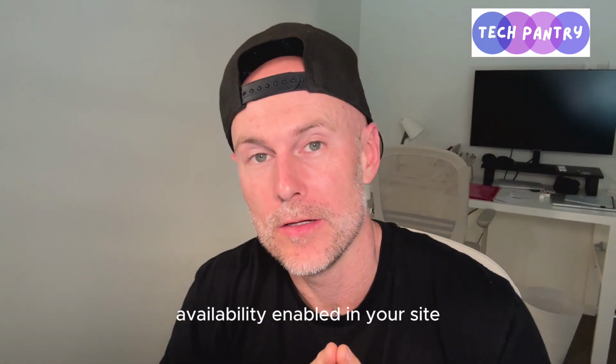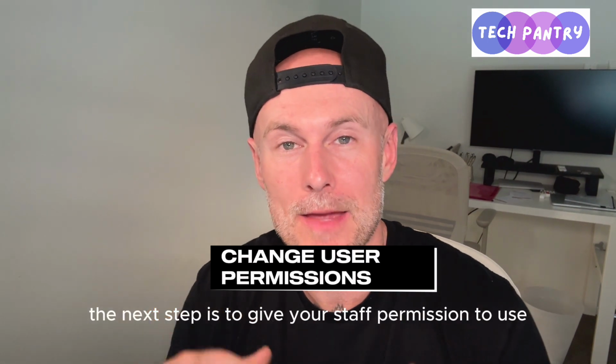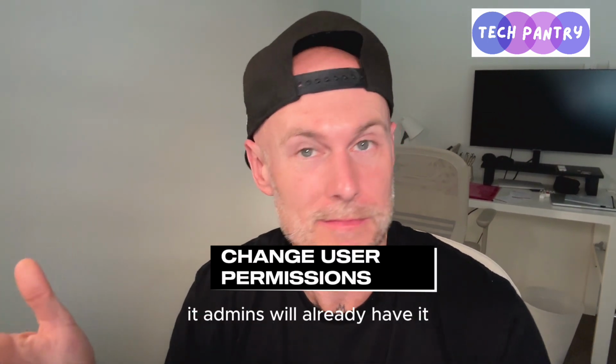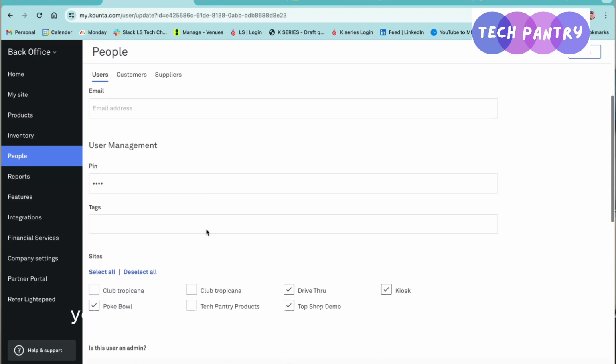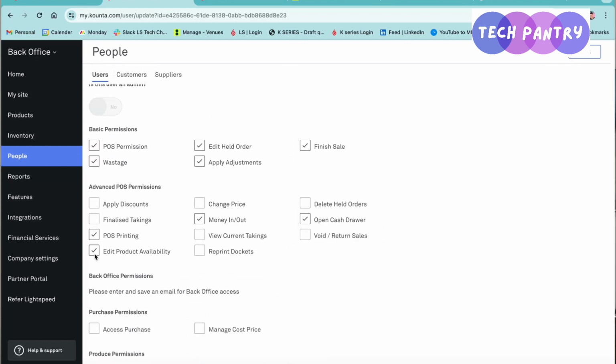Now that you've got product availability enabled on your site, the next step is to give your staff permission to use it. Admins will already have it, but otherwise you need to go through and find all your staff members and tick the box that says edit product availability, then hit save. Best practice after that is to sync all your iPads.